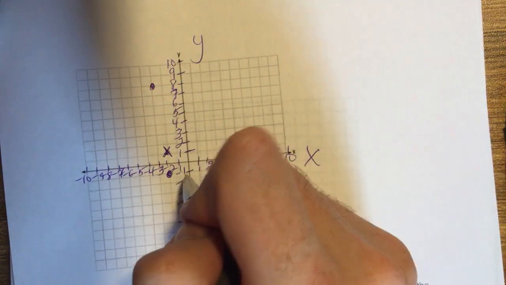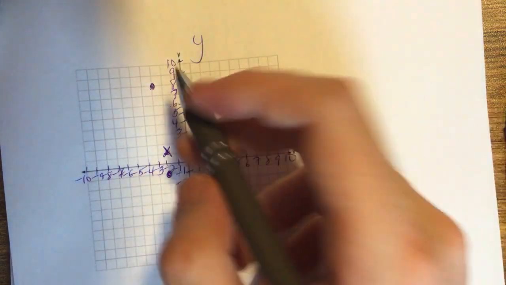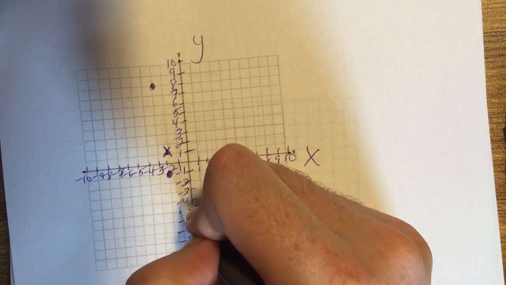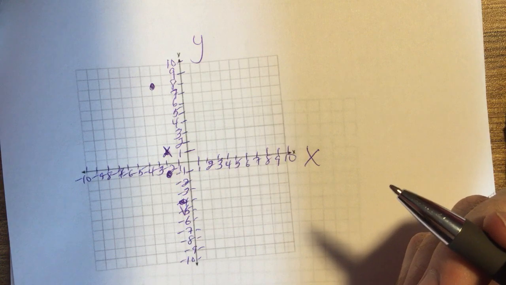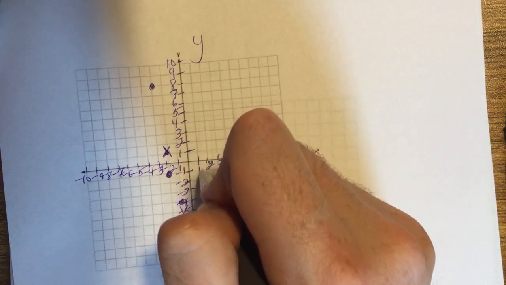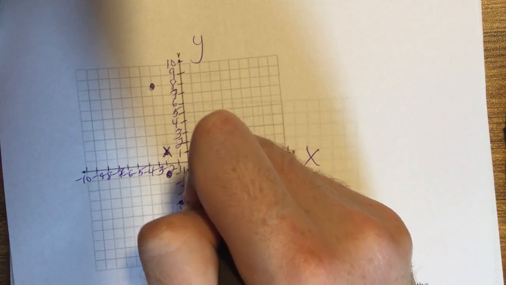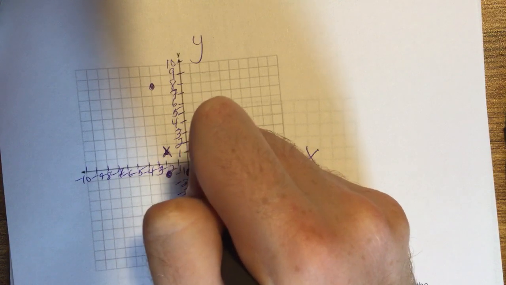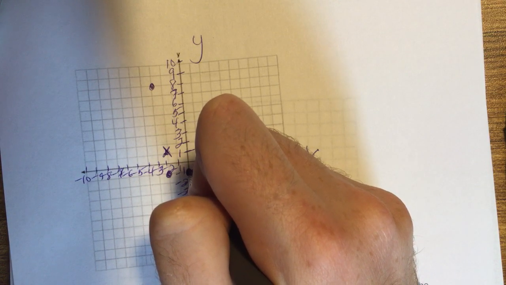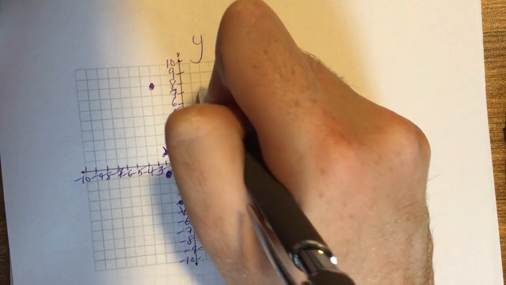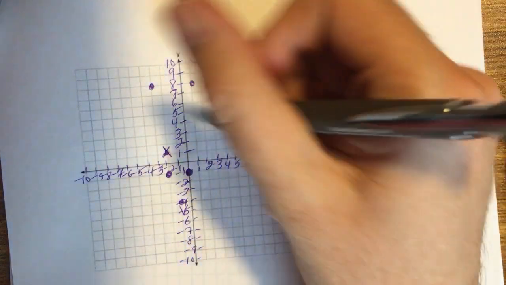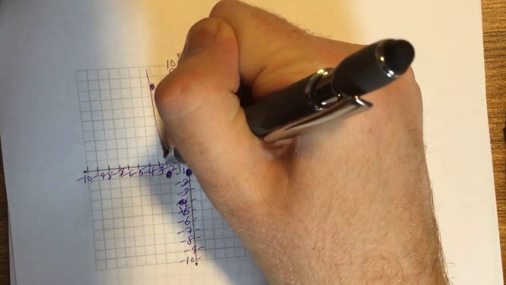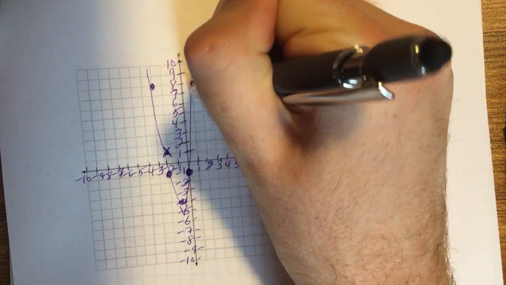I put an X through it. Negative 1, negative 4, which is your vertex. I'll put a V there for vertex. 0, negative 1, which is a y-intercept. And next is 1, 8. And again, we're not going to graph 2, 23 because that y value would not fit into the grid. We're going to connect these with a smooth curve.